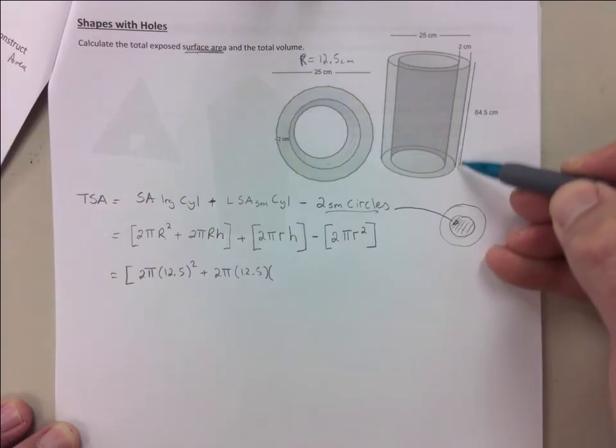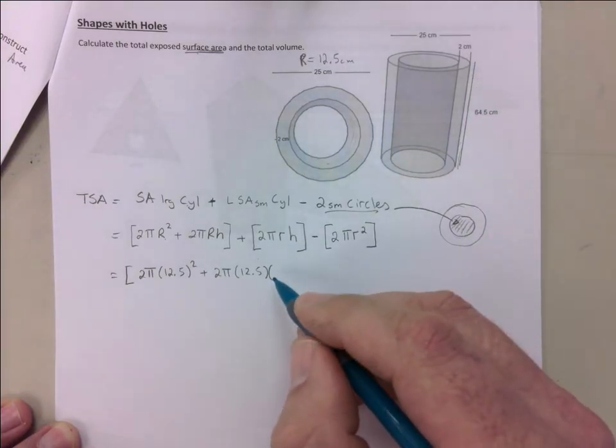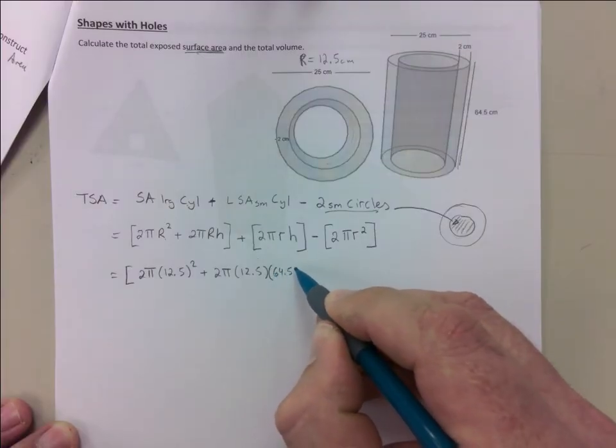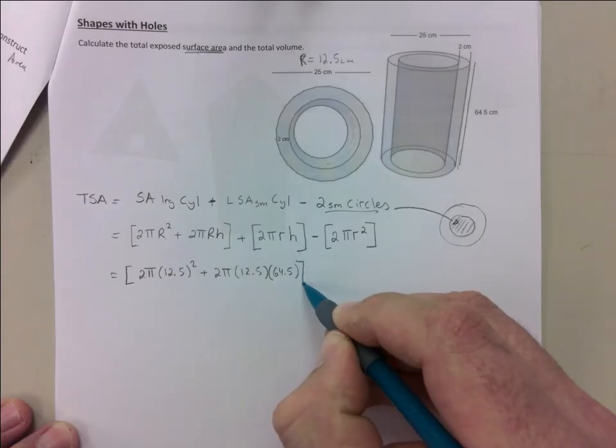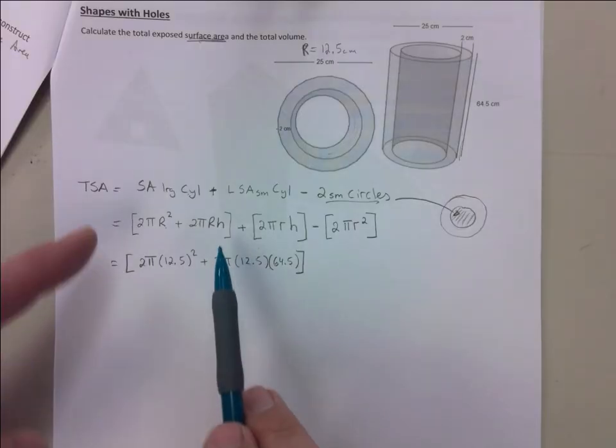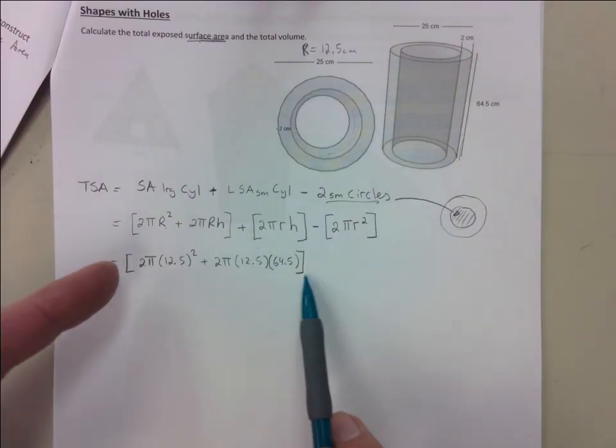H is the height of the cylinder, which is 64.5. Close it. So this whole thing turned out to be this after substitutions.